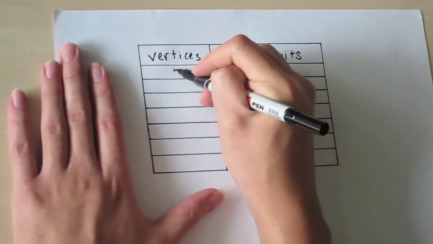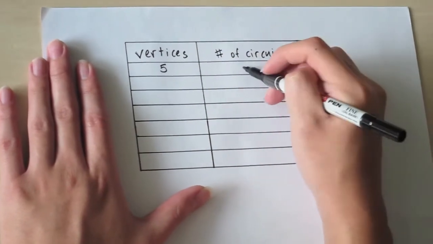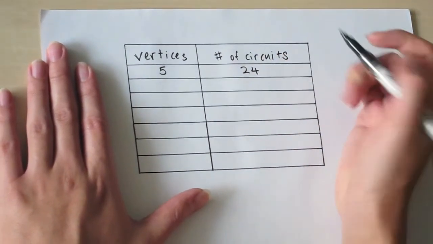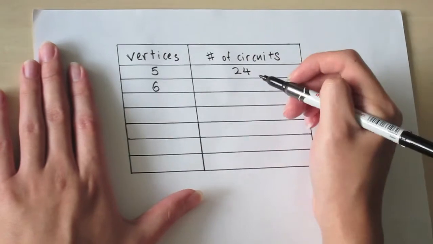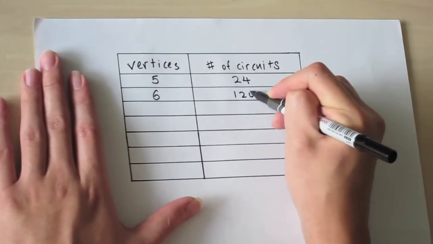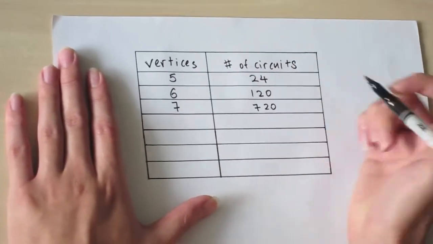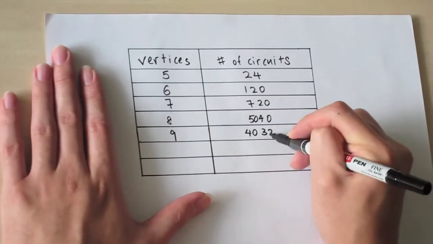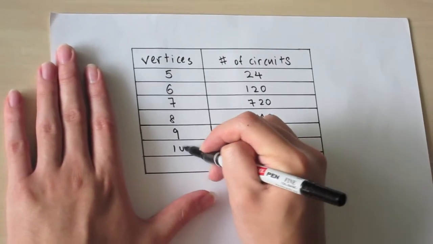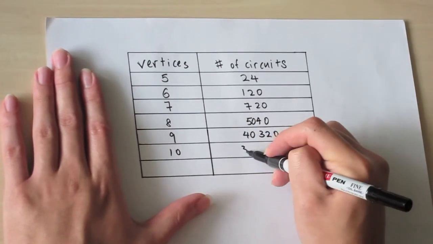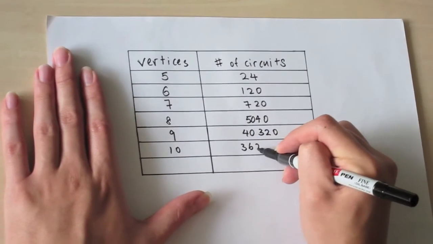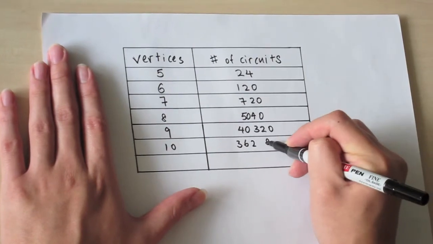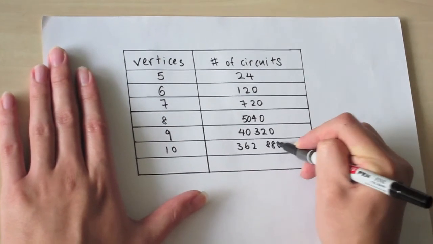For a graph of order 5, we have only 24 possible paths. For a graph of order 6, we see 120 possible paths. For a graph of order 10, however, we begin to notice that we start to have considerably more possible Hamilton circuits, already over 362,000.